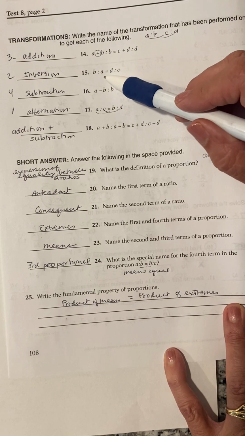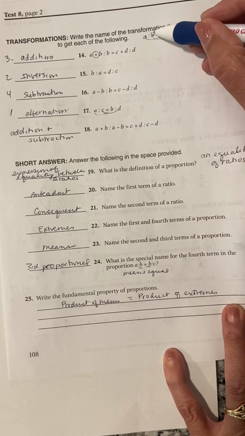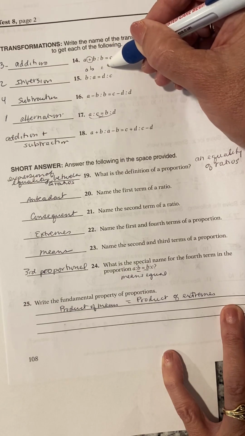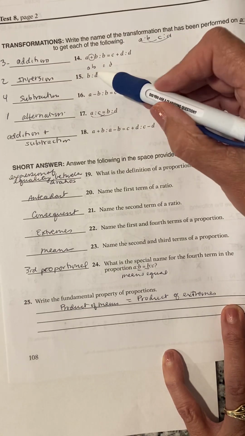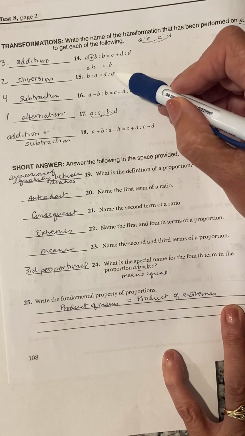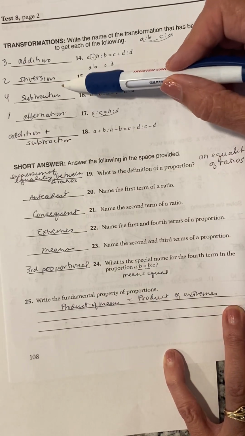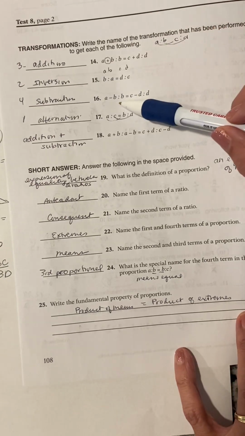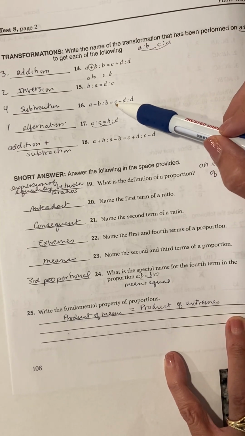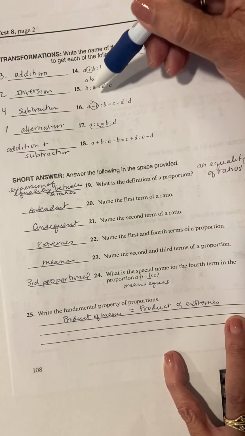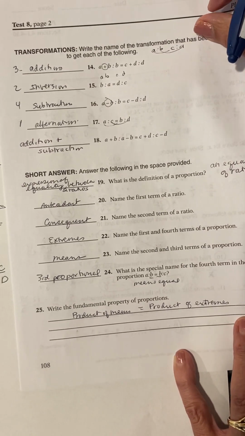Now the next one is B to A and D to C. If we compare it to here, we have A and B and C and D. They turned them around. Now it's B and A and C and D. They're inverted, so we call this inversion. Next, A minus B to B equals C minus D to D. What are we doing? We're subtracting. So that's subtraction.